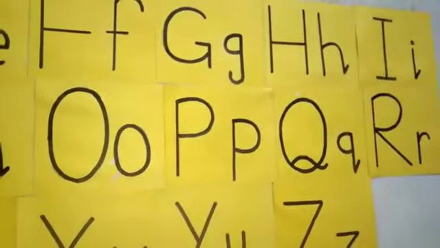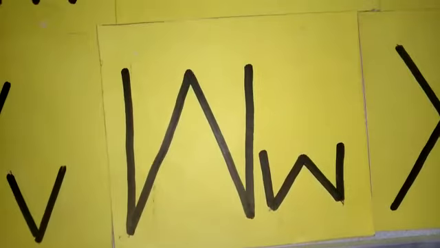R is for rain, rain. S is for sun, sun. T is for train, train. U is for umbrella, umbrella. V is for van, van. W is for watch, watch. X is for box, box. Y is for yellow, yellow. Z is for zoo, zoo.